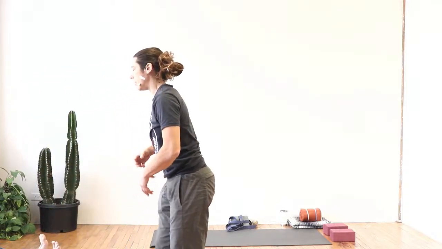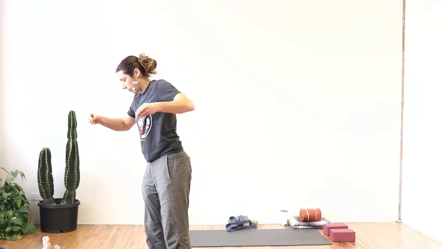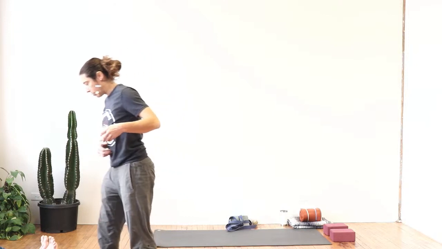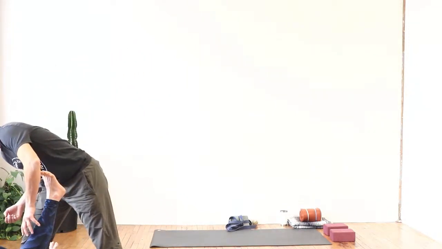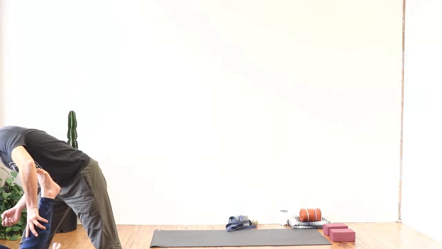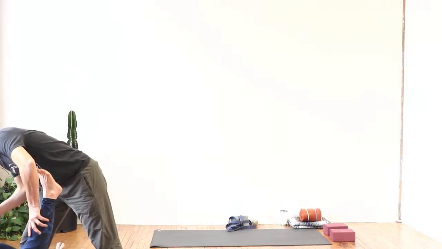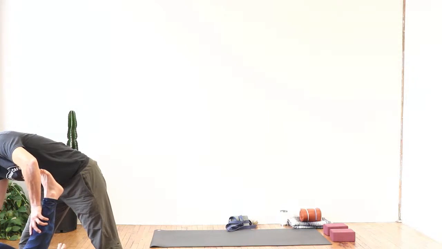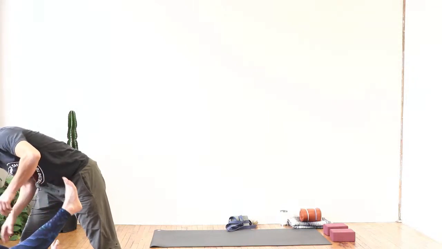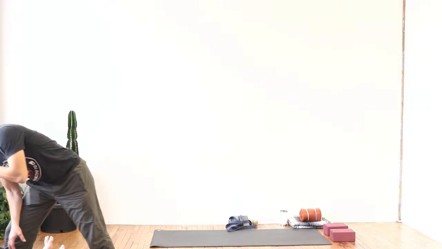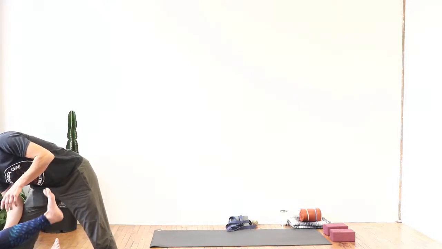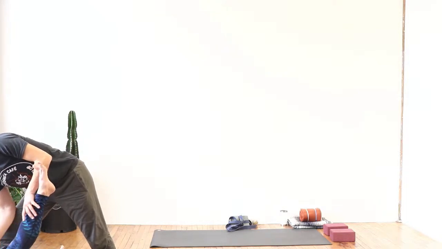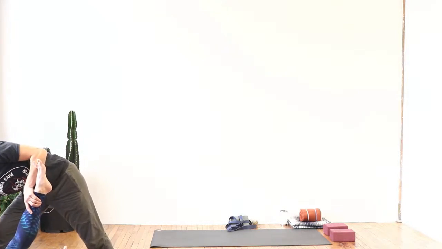So I'm trying to be very clear that there's this lengthening and softening through the reproductive organ area. And it's not just a smashing down of the abdomen into the area. There you go. So these moves can be sublimely soft. There. You feel the difference?